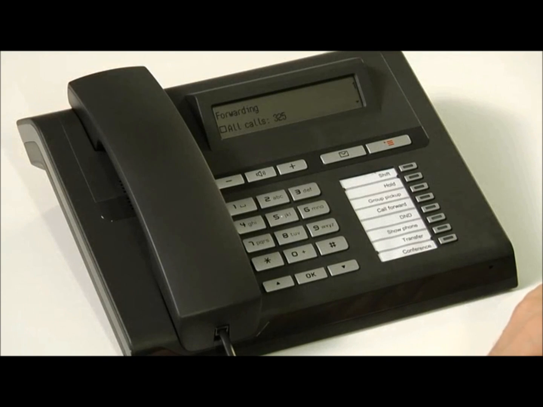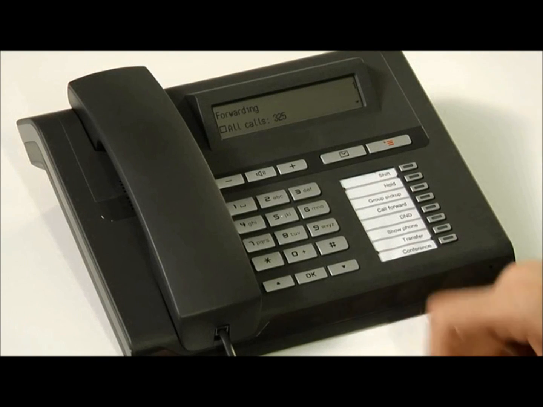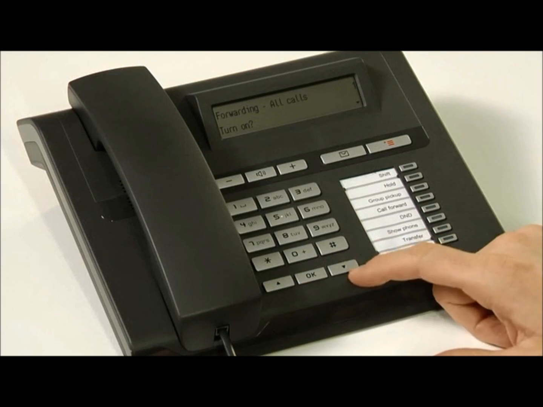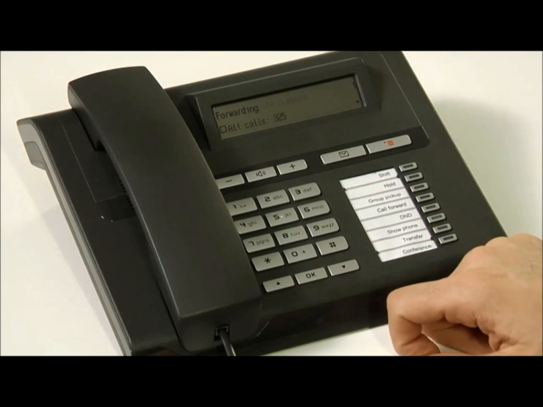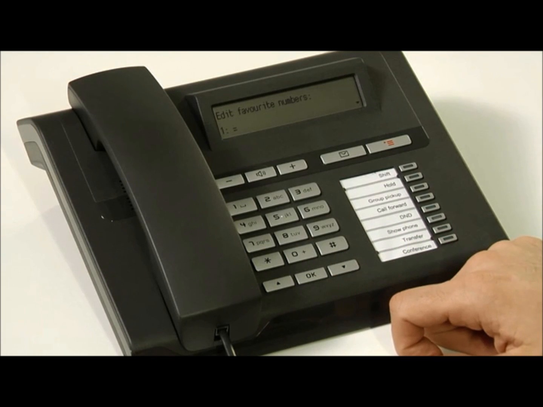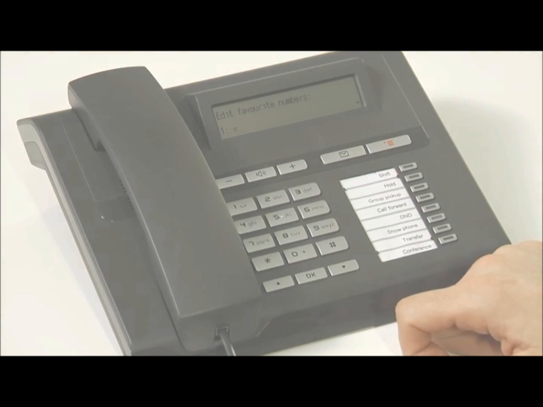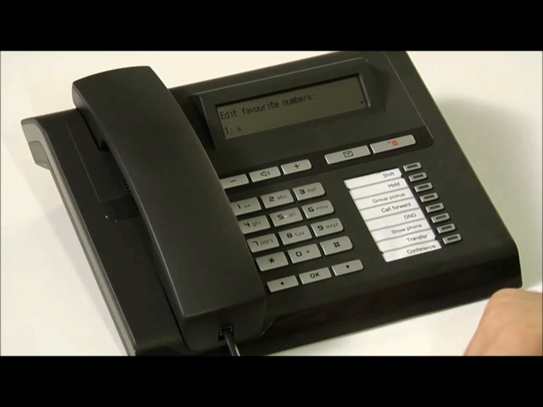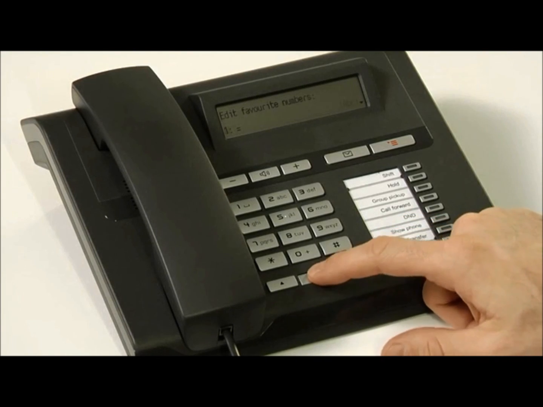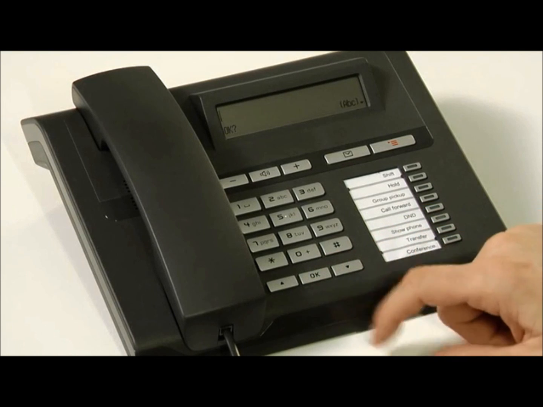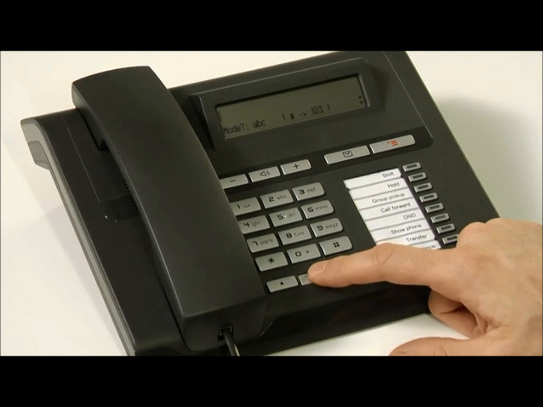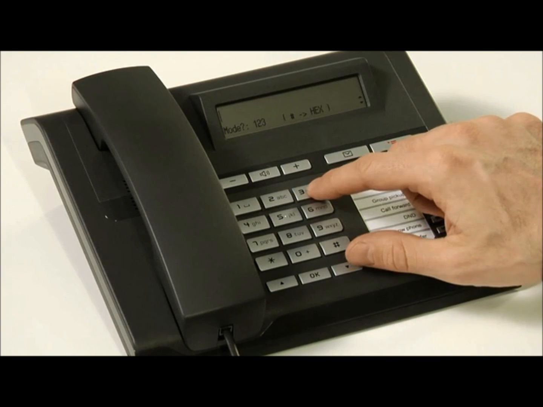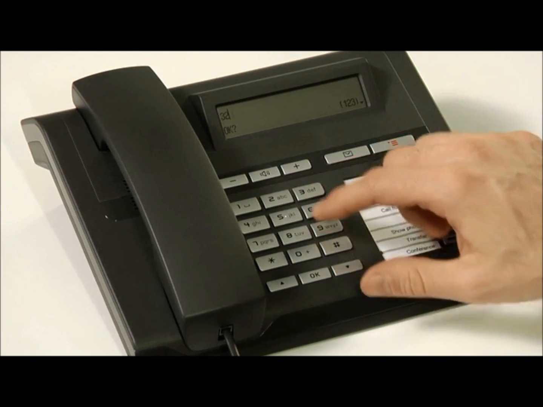Another option you can set to make call forwarding much easier in the future can be done by pressing OK and scrolling down to edit favorites. Pressing OK now gives you the ability to set a list of numbers that you can quickly get to every time you want to forward calls. So to enter the first number, simply scroll down and press OK. Then simply enter the number and press OK.